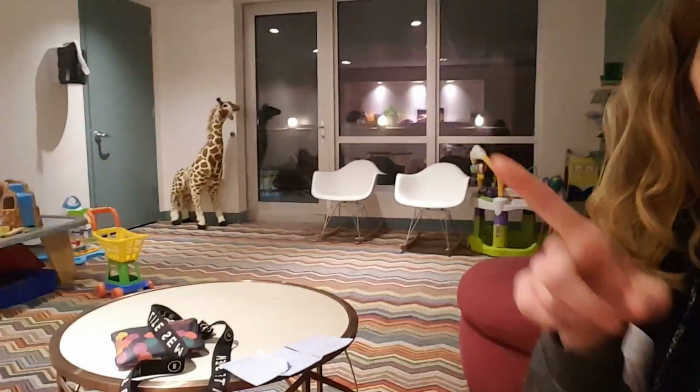And I came down here for the first time in about a year, and it looks like it has been turned into a playroom of sorts. So there's now some really interesting carpet. If you guys can see here, there's some really colorful carpet. There's also some toys and some games. And then there's a huge giraffe over there in the corner, which actually looks kind of cool.